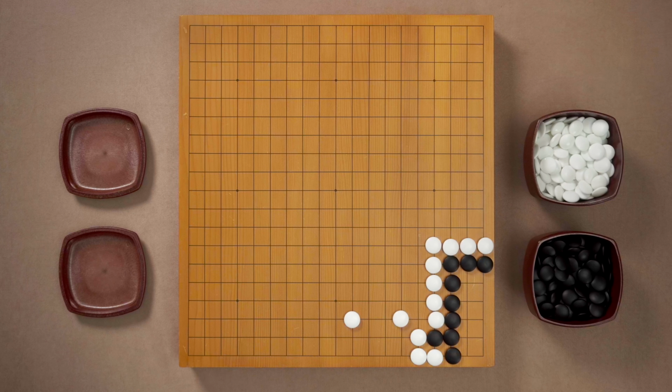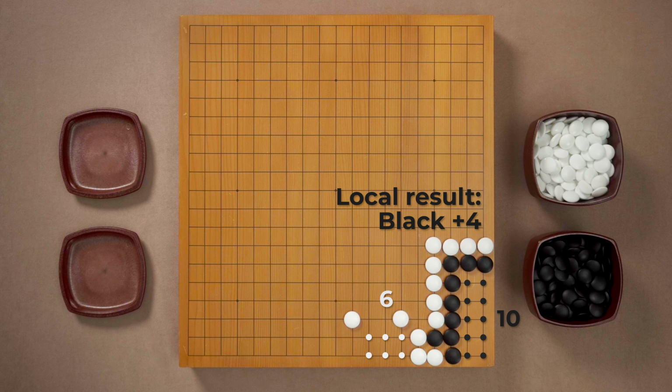But alright, when we look at black, it is clear. We can say that now black has 10 points. And white, well, we can imagine borders around here and here, so white will have 6 points. The local result after white's move is black plus 4.